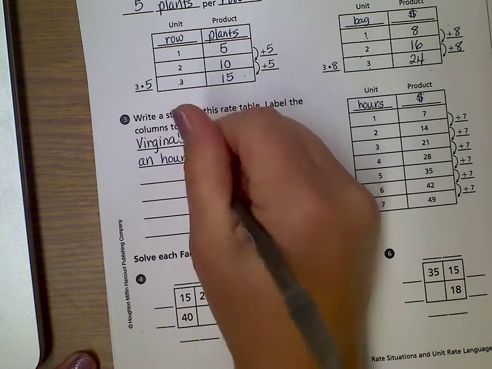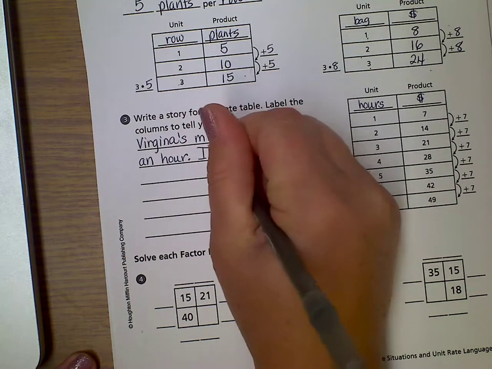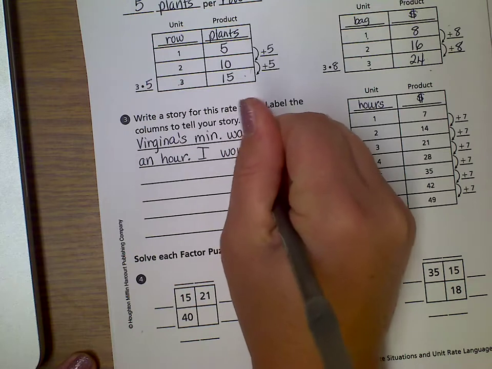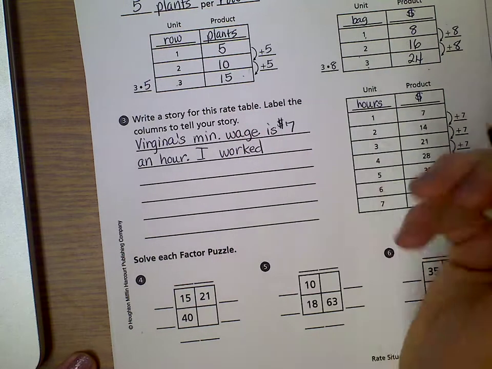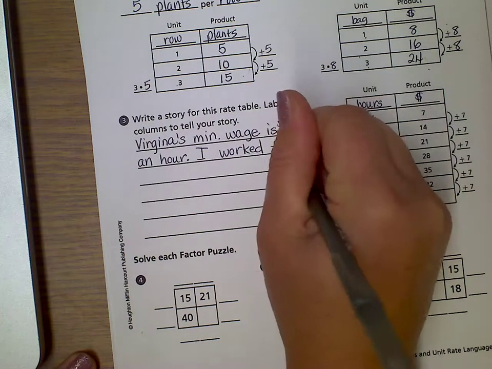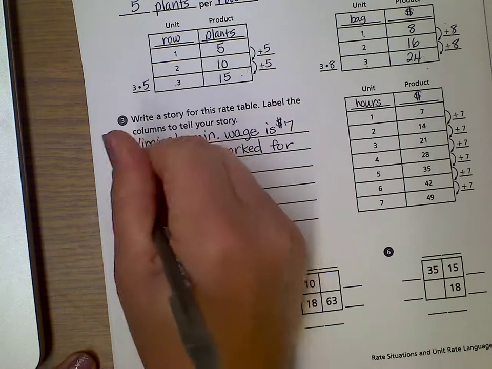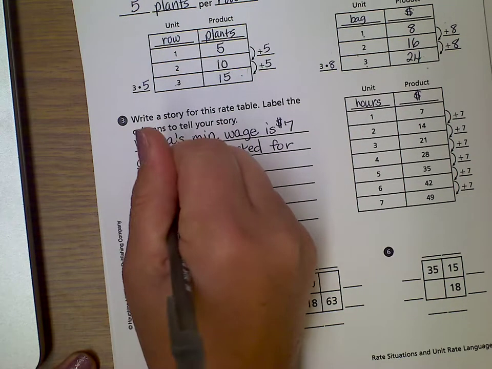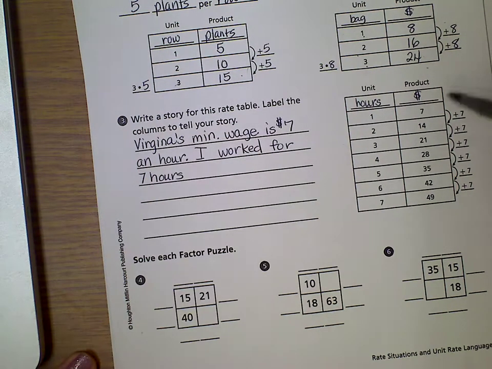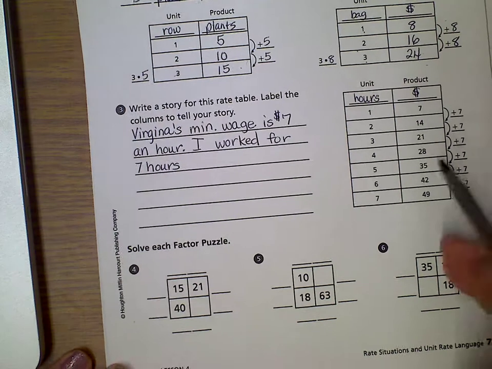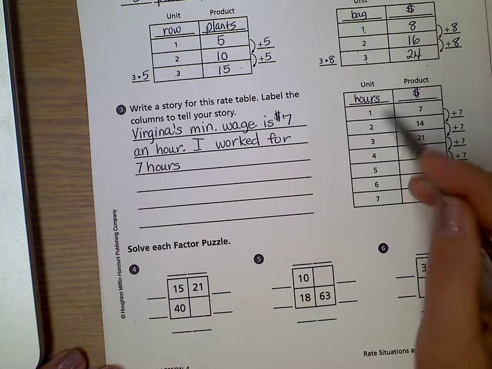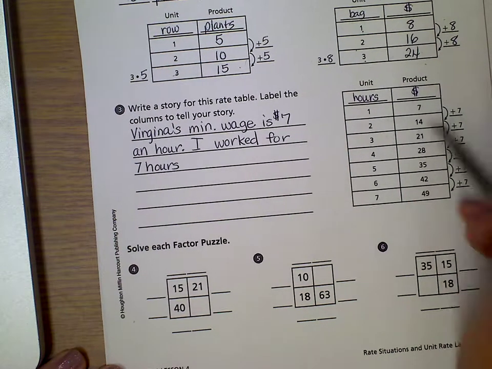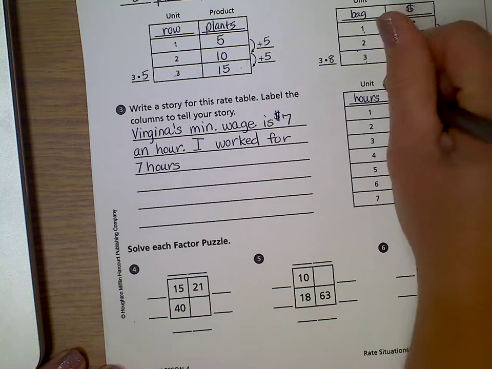If I worked for 7 hours, so that's using this table. So if this is dollars, so over here again, you're multiplying. So I always do this at the top.